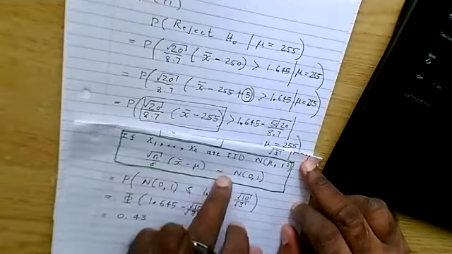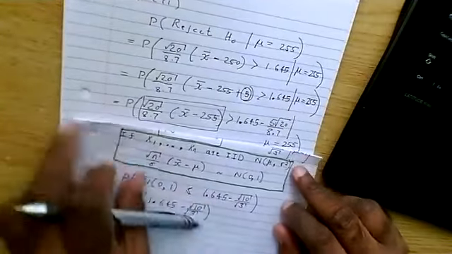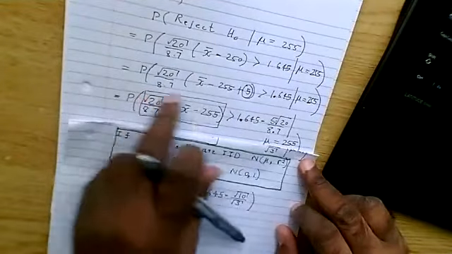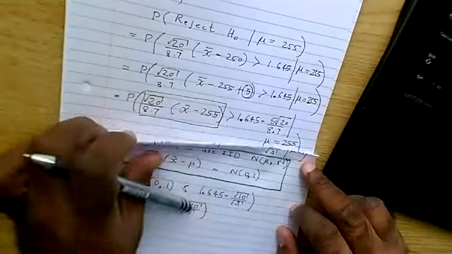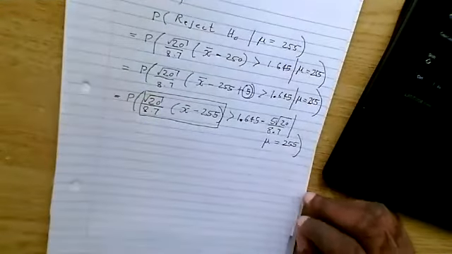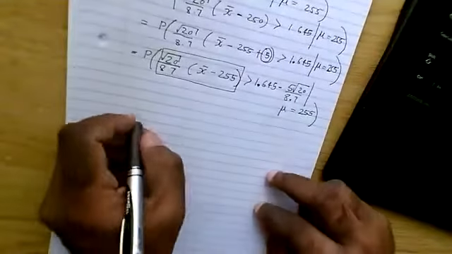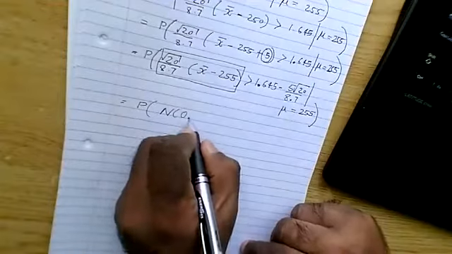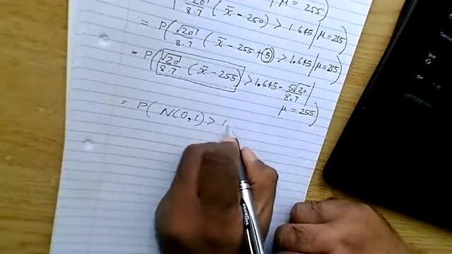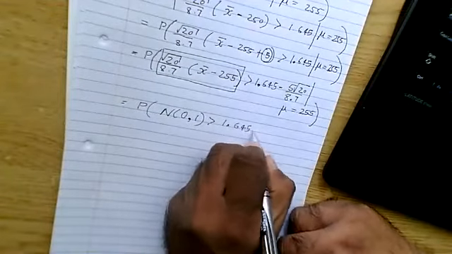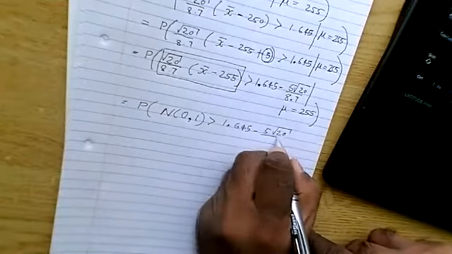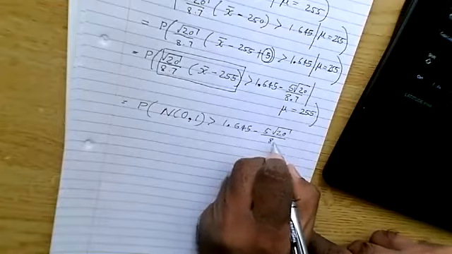So using this result, I can argue that conditional on mu equal to 255, this must be standard normal. So this probability is the probability that a standard normal variable is greater than 1.645 minus 5 times root of 20 divided by 8.7.